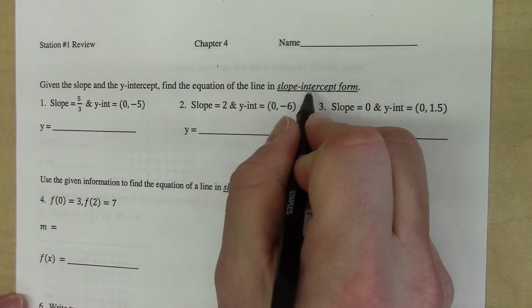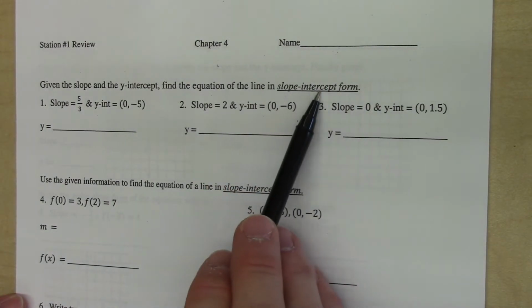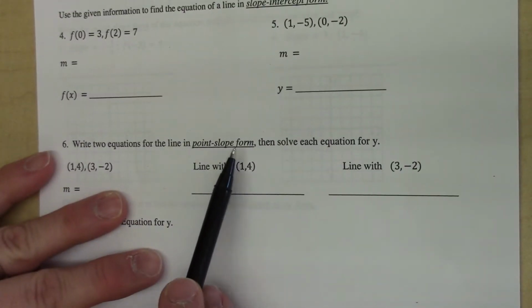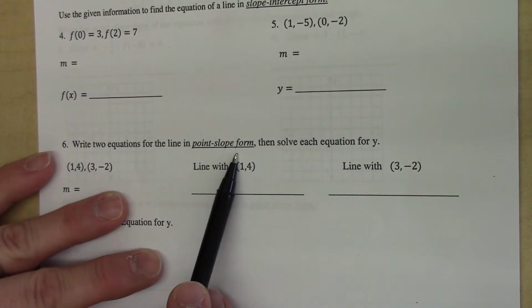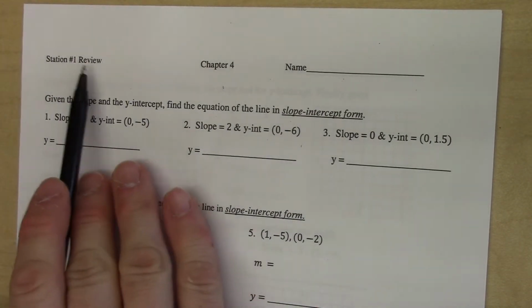Two of the things you really need to look for are where it says slope-intercept form and where it says point-slope form, and how they are two different things. I'm going to write those all over these review sheets, okay? So again, we are on station review number 1.